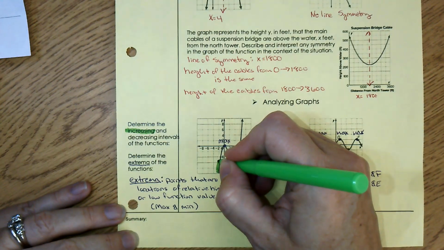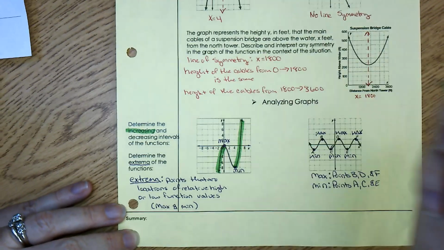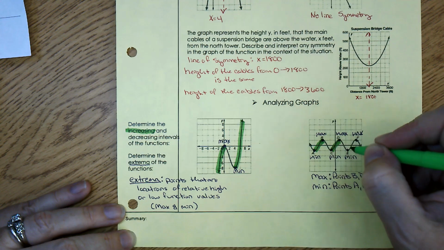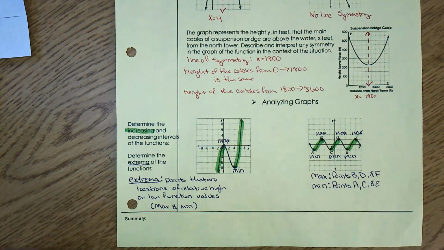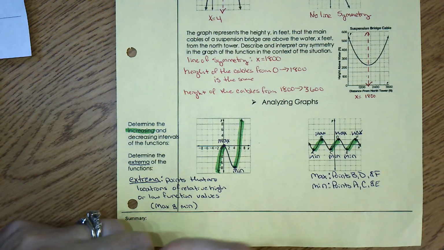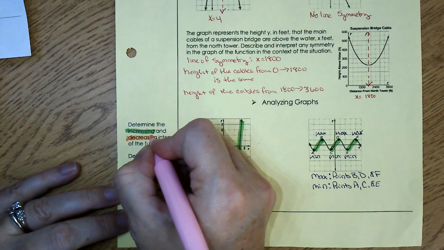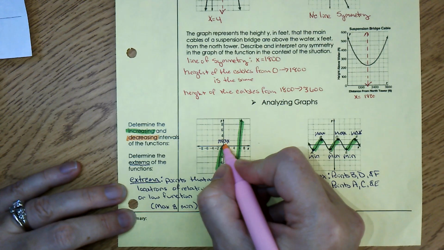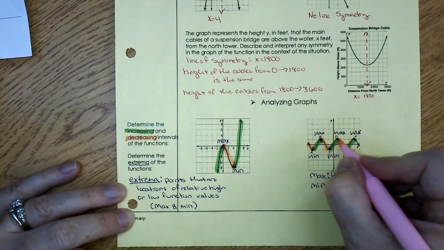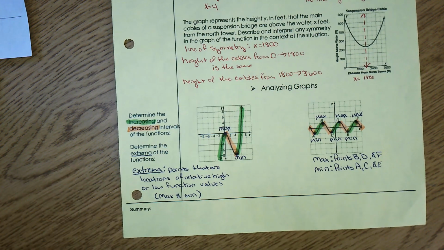So we are increasing left to right. We are increasing left to right. Let's check out this one. We're increasing left to right. All right. Now with my pink highlighter, we are going to highlight the decreasing intervals. Anytime from left to right, we go down on our graphed line.